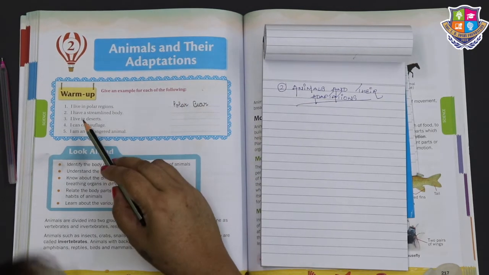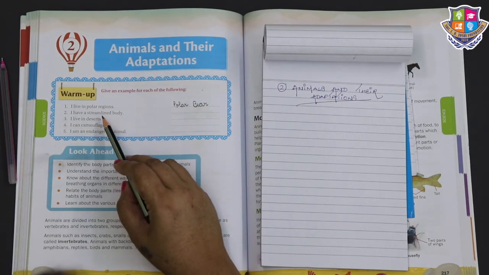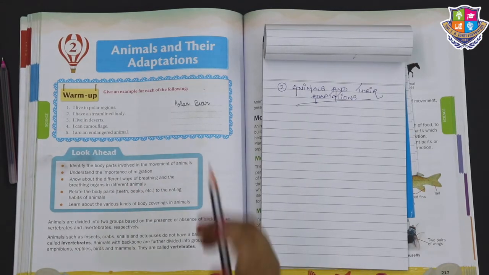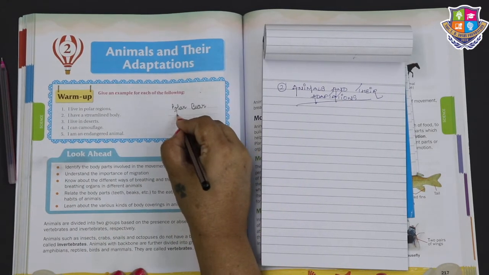Well, coming to the next question. I have a streamlined body. What do you think has a streamlined body? It's definitely a fish.